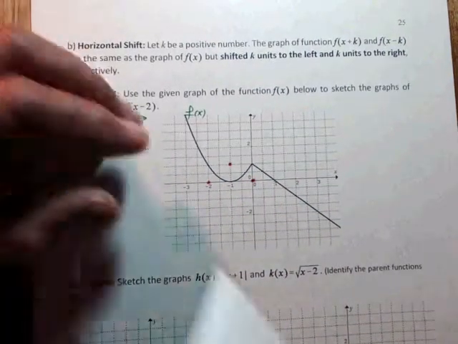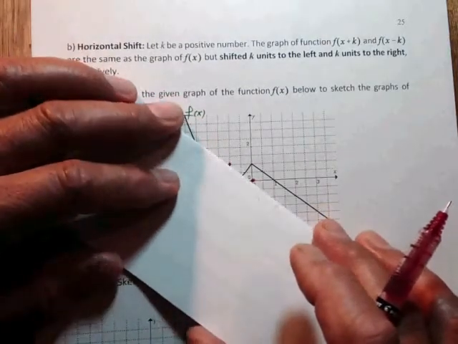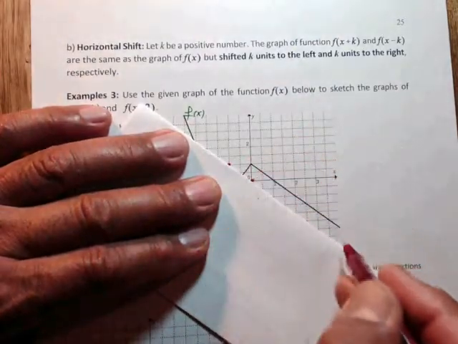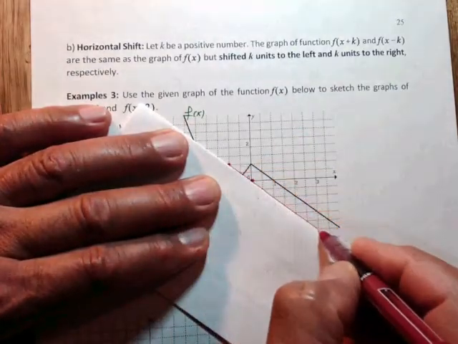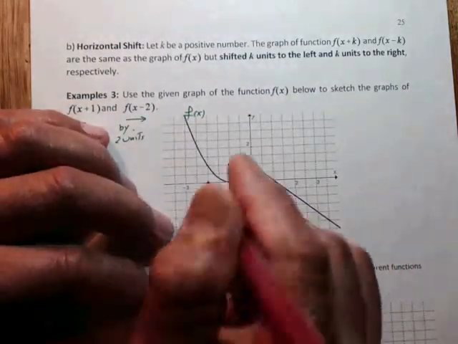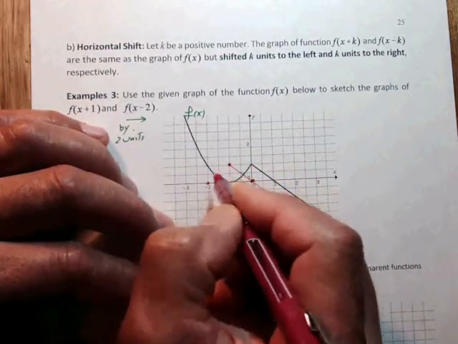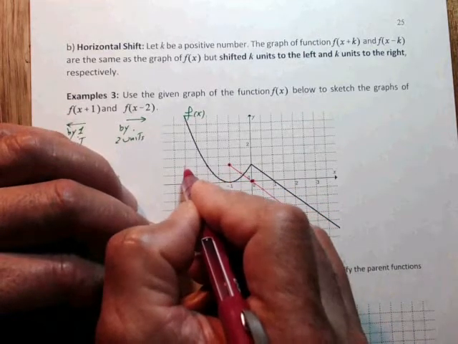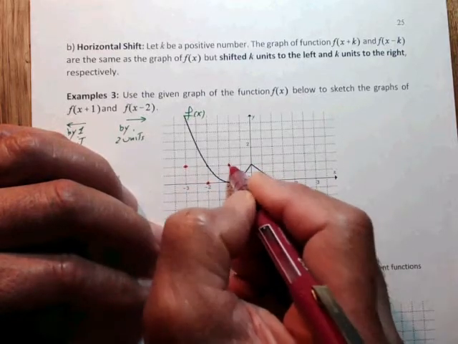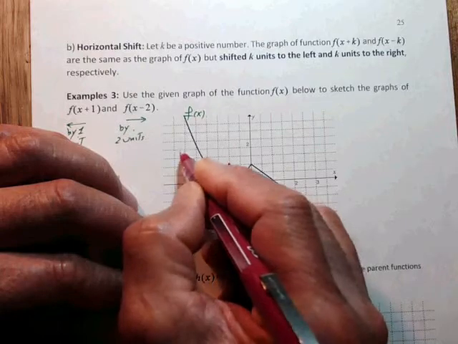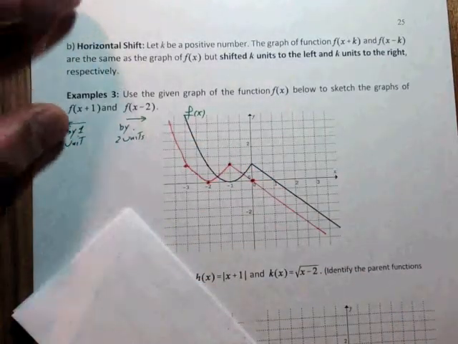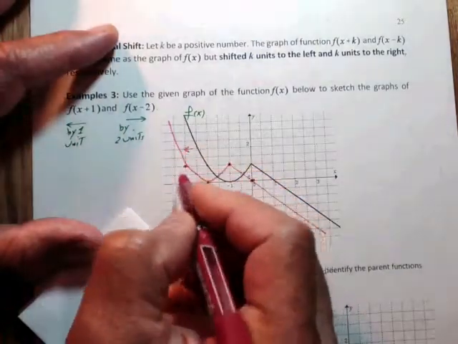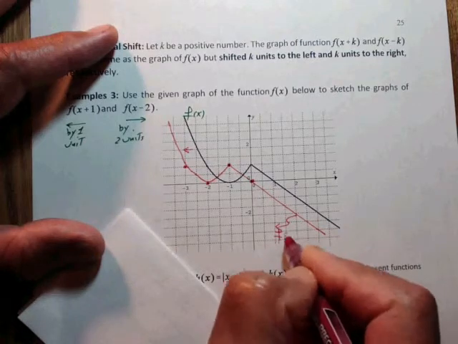With my homemade straight edge, this straight line becomes this straight line. See, and then this curvy part. Again, this is a nice point, so I move it to the left by 1 unit, so this point goes to this point. So you get something like this. You see, it's moved to the left by 1 unit. So this function here is f of x plus 1.